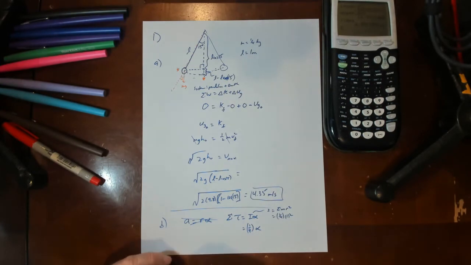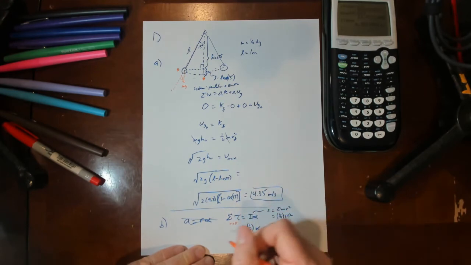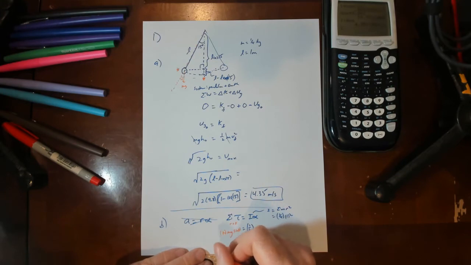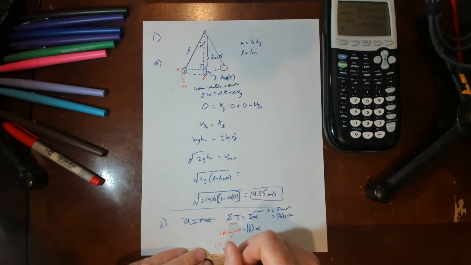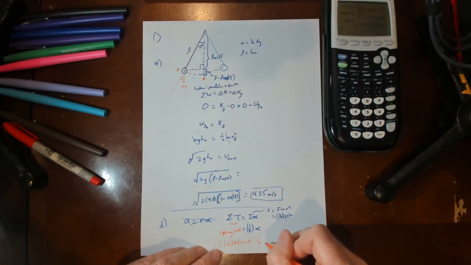So that torque is going to be, again, we're doing R cross F. And so that's going to be 1 times the force, which is mg. I'll write it out variables first, sorry. R m g sine theta. So that's going to be 1 times mass of a fourth times 9.8 times the sine of 15 is 1/4 alpha.